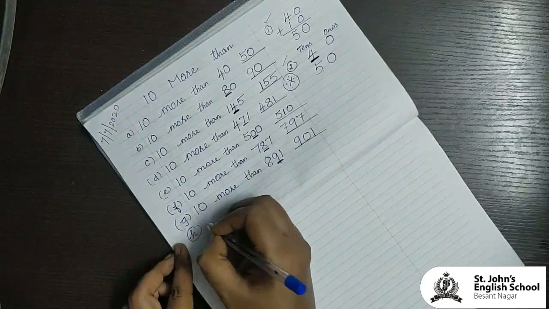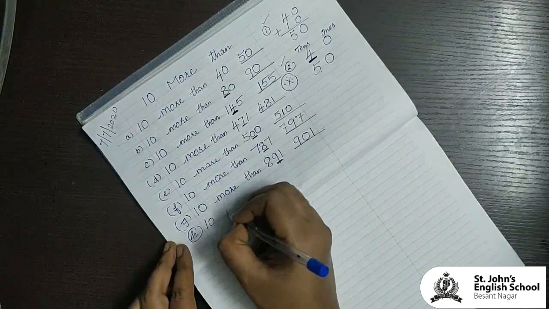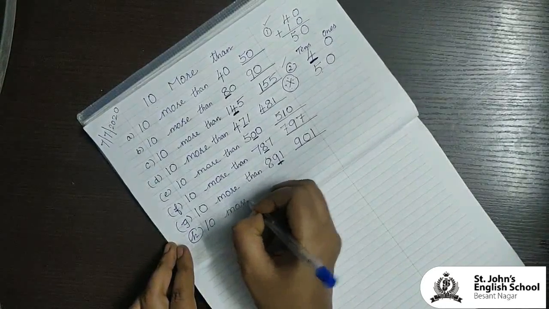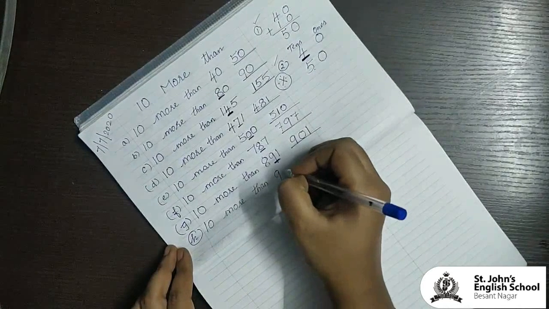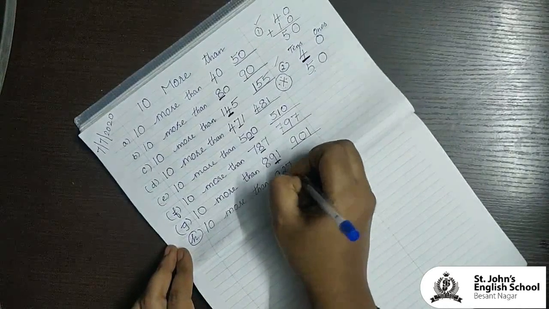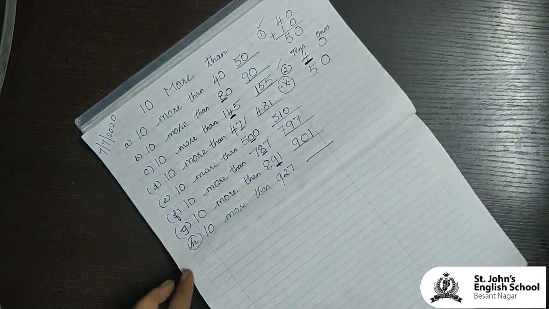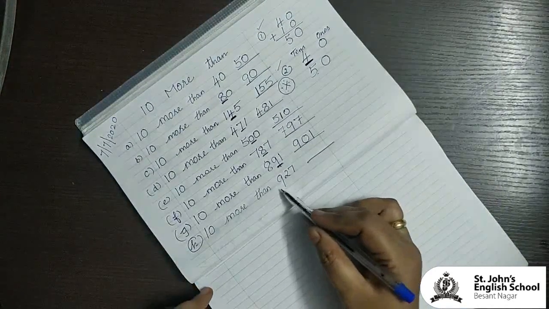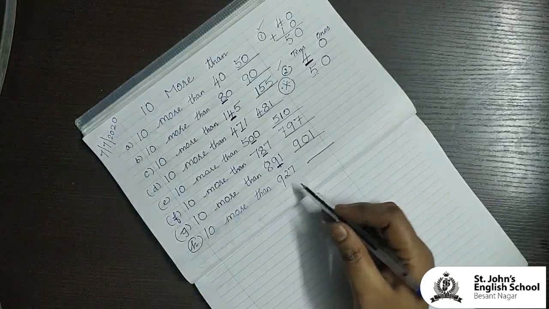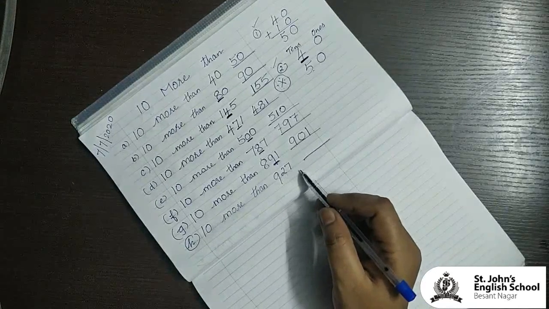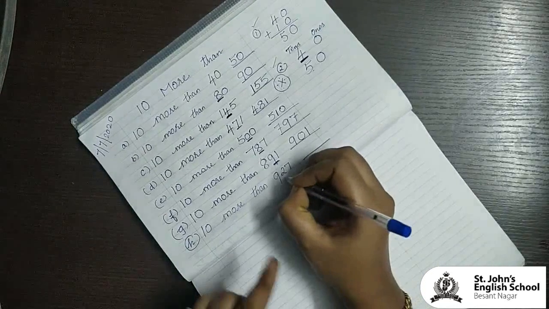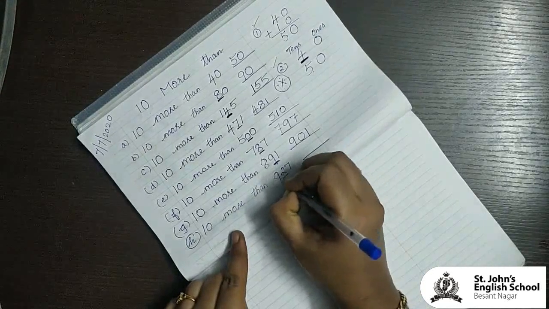See the next one. 10 more than 927. Read this number. 927. What number is this? 927. So what number is there in the tens place? 2. Number 2. So underline that number.